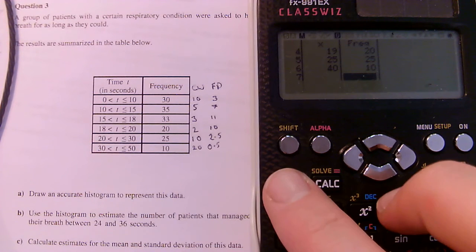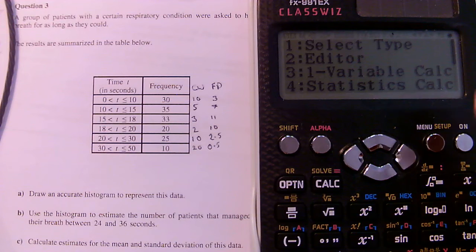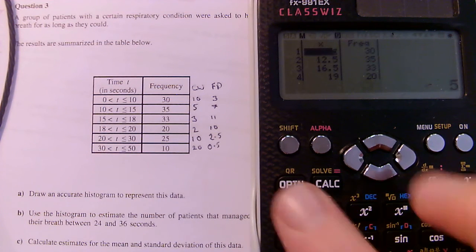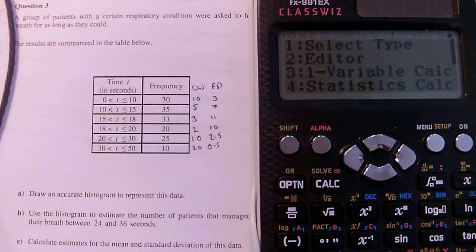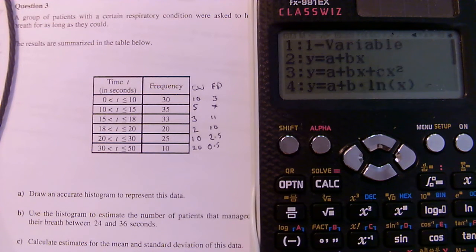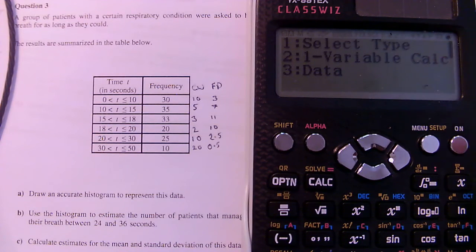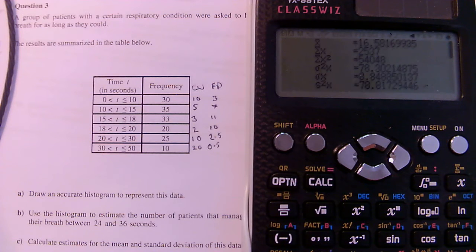I'm then going to go option, and then choose one variable calculation, which is option 2, and it should give me a whole list of summary data.